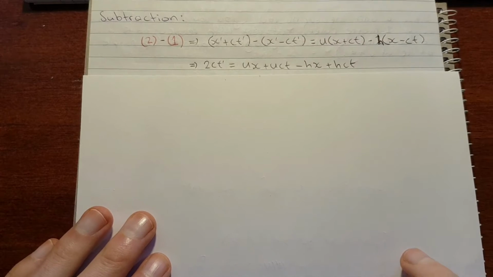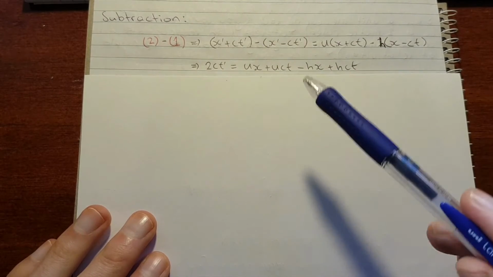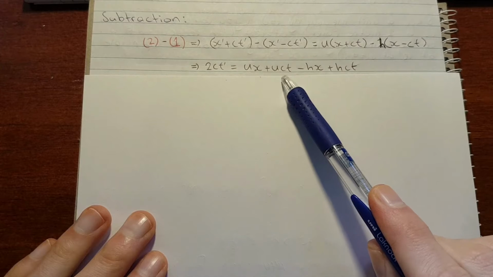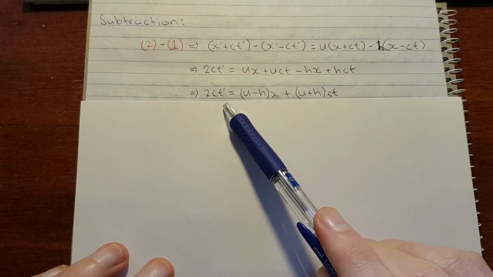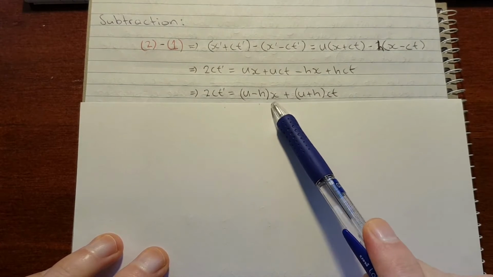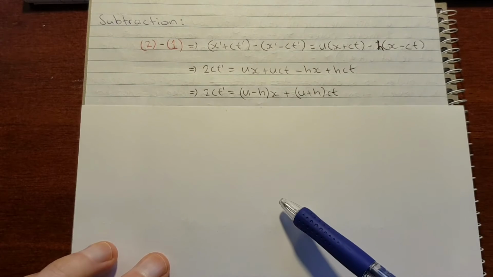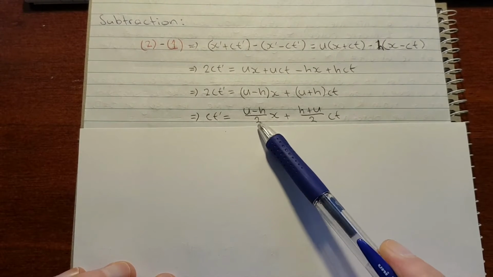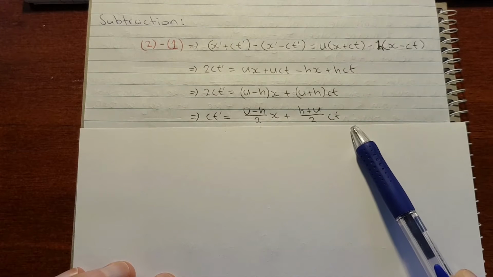So again, following the same structure, our x primes here will cancel out, they'll both be minuses, and we'll just be left with 2 ct primes. We can multiply our u through and our h through, and we get u times x plus u ct minus hx plus hct. Then we can factorise this again, so we'll still have 2 ct primed on this side. From our x parts, we have u minus h, so u minus h times x. And from our ct parts, we have u plus h, so we have u plus h times ct. Again, we can divide both sides by 2, so what we end up with is ct primed equals (u minus h) on 2 times x plus (h plus u) on 2 times ct.